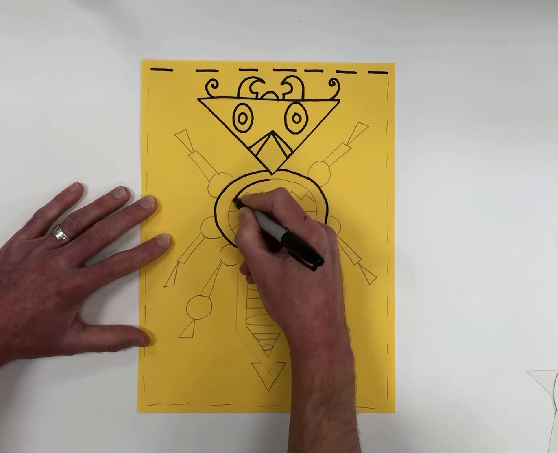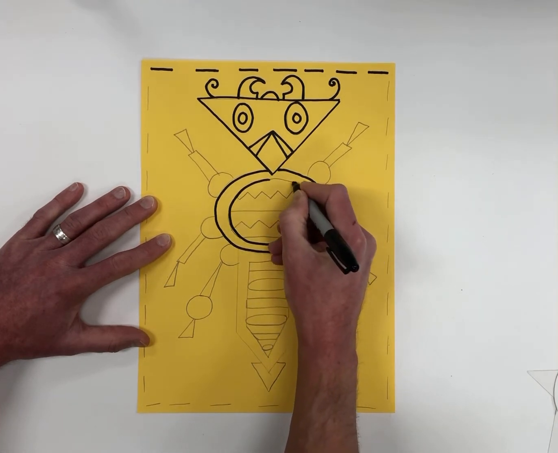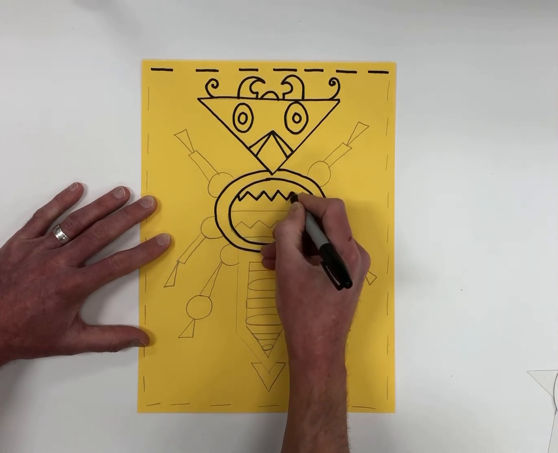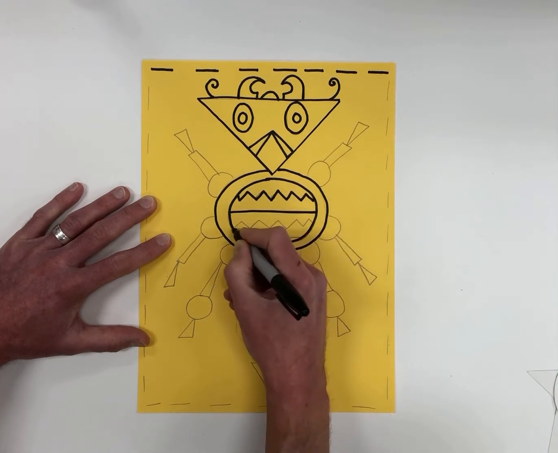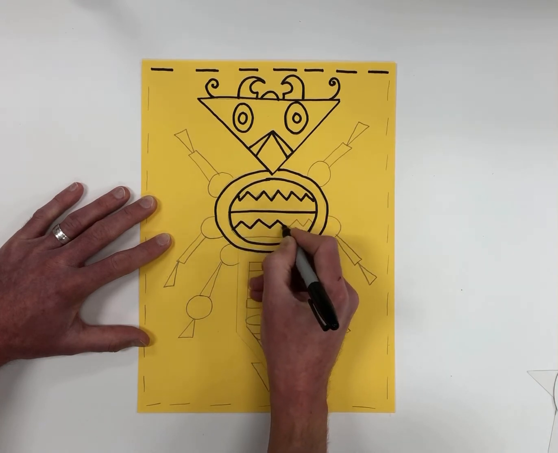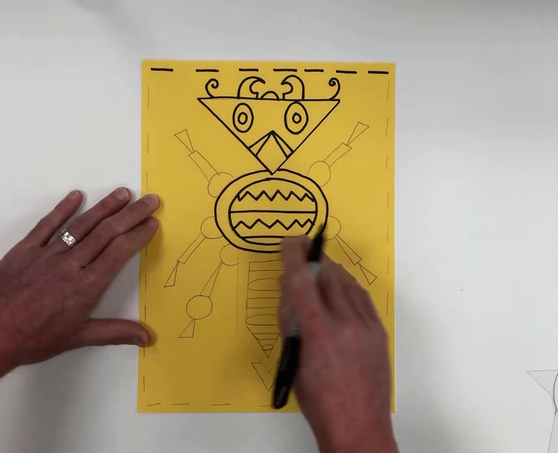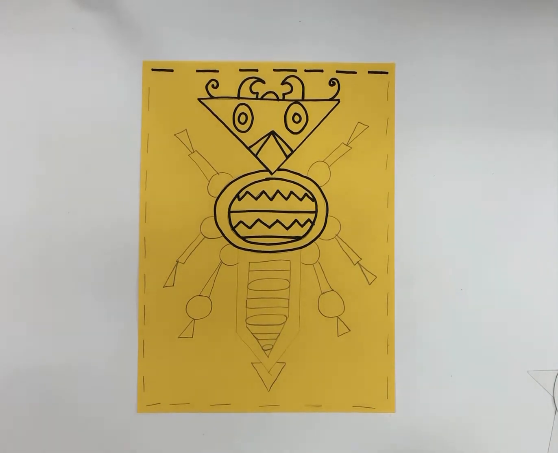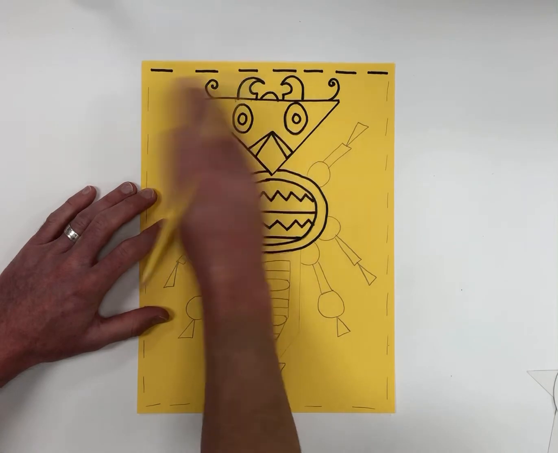I'll do just this shape so I can do a little bit of a coloring example for pattern making. So let's just pretend that I did the body and the legs and the rest of the border. When that's done, if you have any pencil that you can still see, please just erase it, clean up your paper.